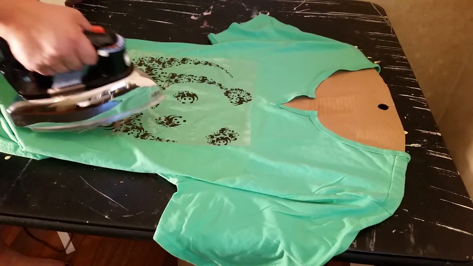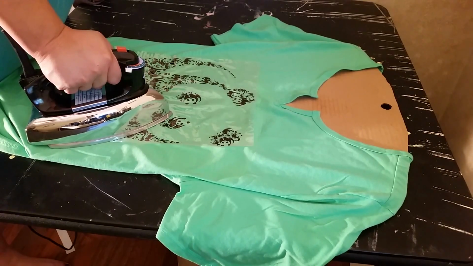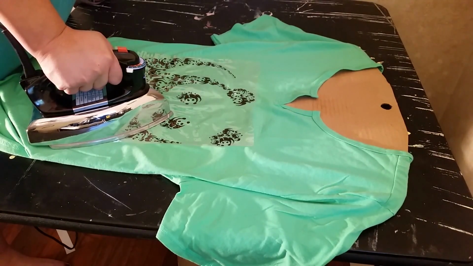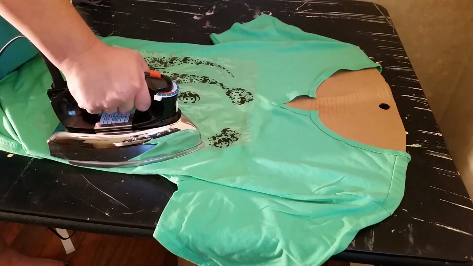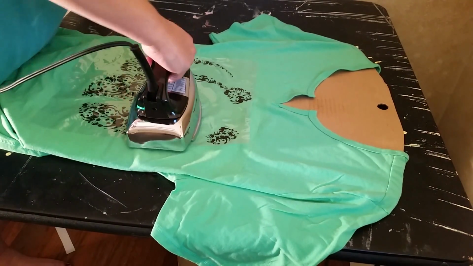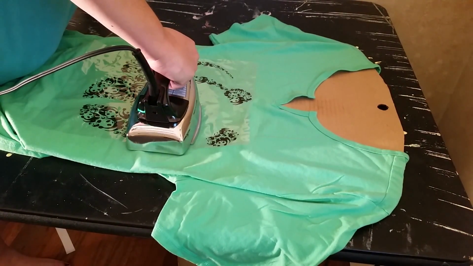I like this iron. I had a regular old lightweight iron and it did okay too, but this iron I feel like has got some more weight to it, so I don't have to push quite as hard because your arms do get tired after a while, especially if you're doing quite a few shirts.